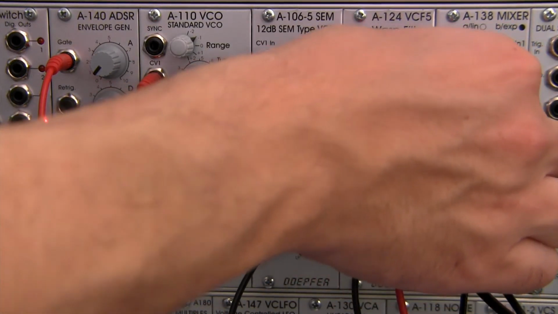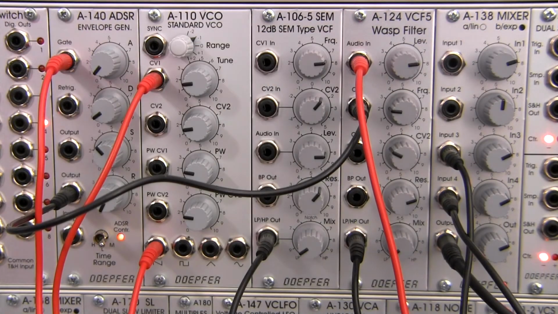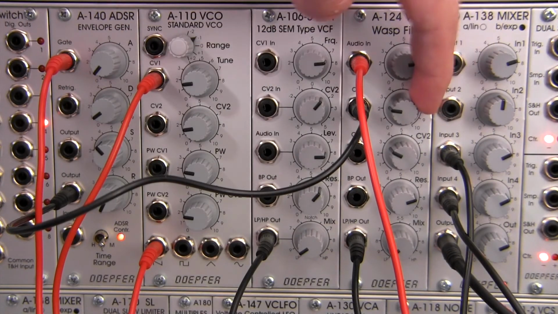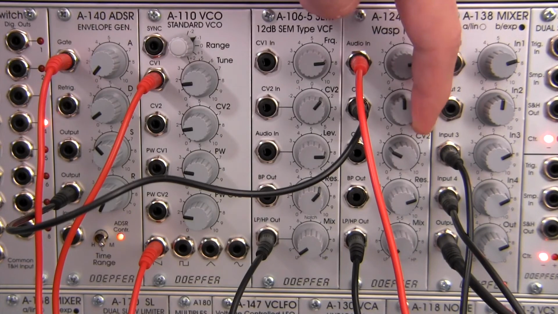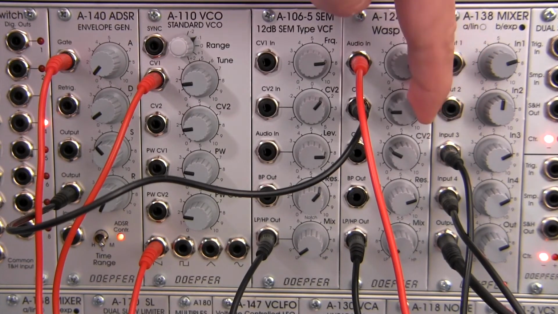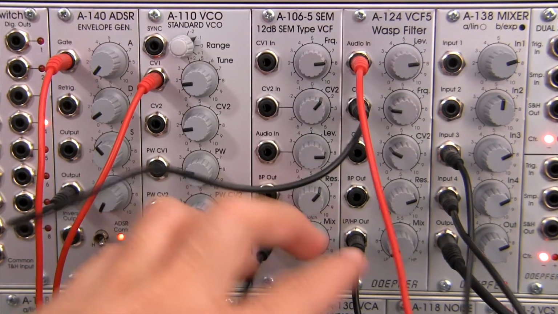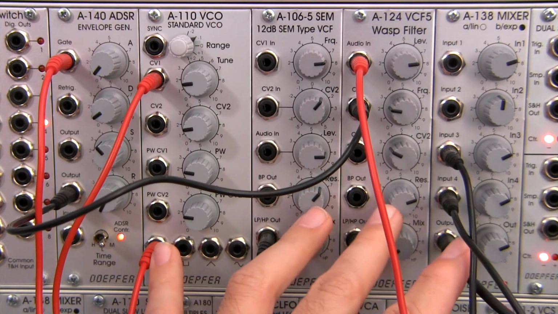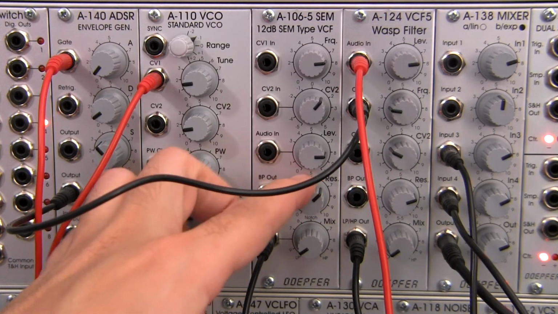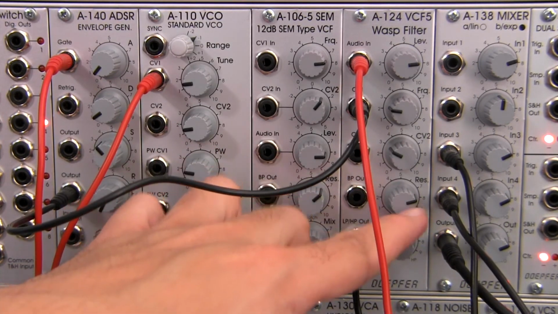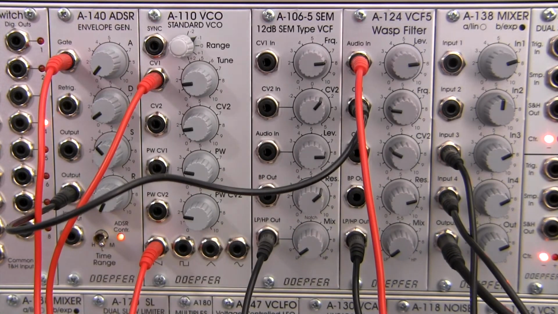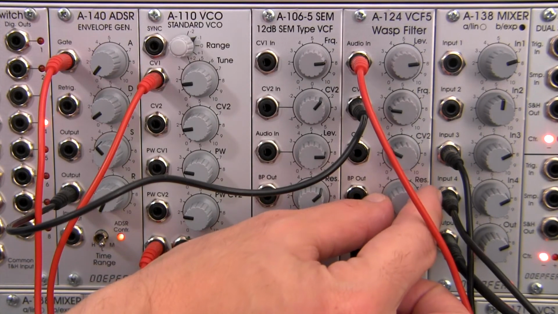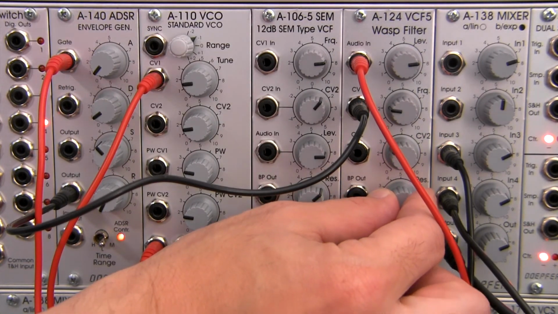Oh, well, that's quite different. So you can hear quite a bit more distortion in the lower cutoff settings here. And you can see that the resonance really isn't that different. I mean, there's a slight difference. This one's a little higher than that one. But that might actually be a good test. Let's turn resonance all the way up to the top on the Wasp filter.